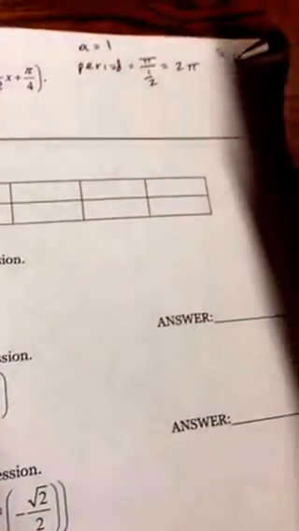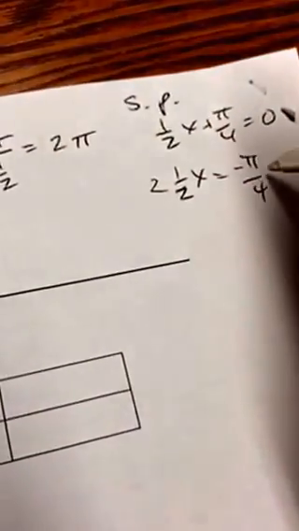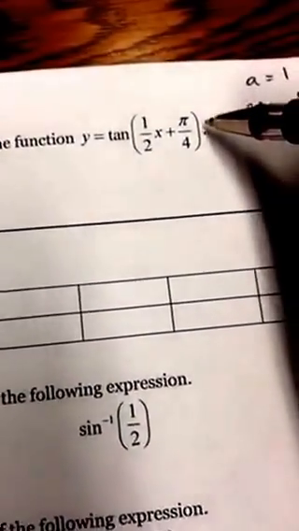Our phase shift, so our starting point, we're going to set the parentheses equal to 0. So we'll have 1/2 x equals negative pi over 4, multiplied by the reciprocal, so 2. And so x will be negative pi over 2. So we're going to start at negative pi over 2. And we don't have any vertical shift. So our midline is going to be 0. So we'll write there, midline equals 0. There we go.